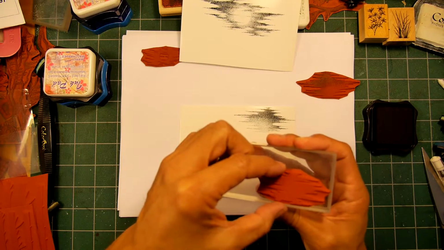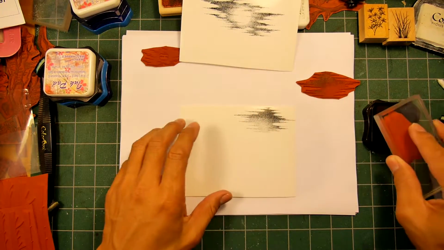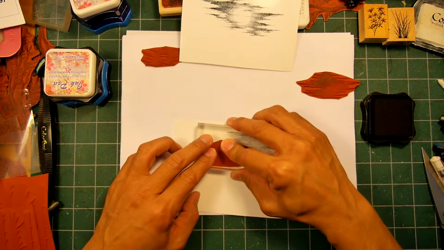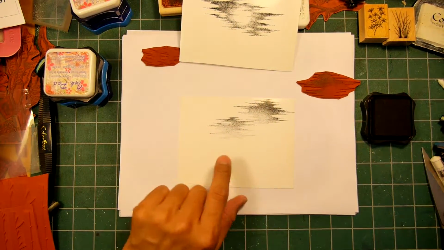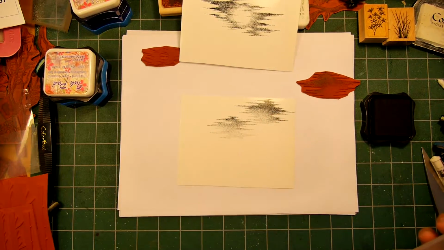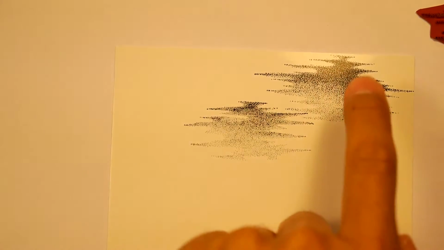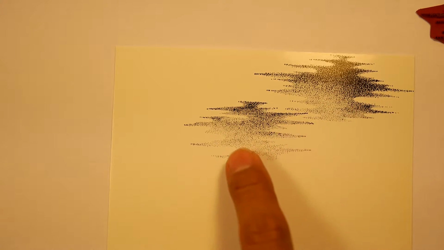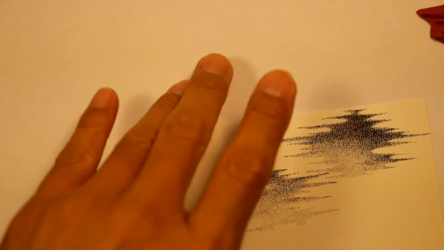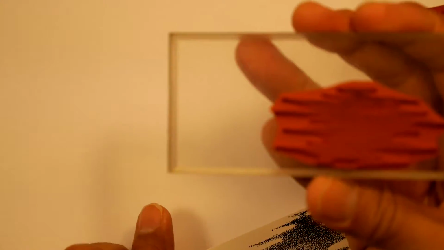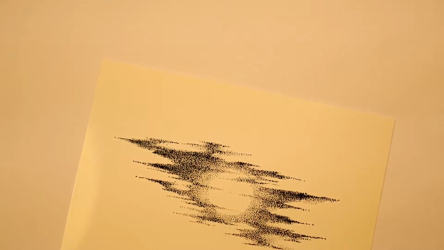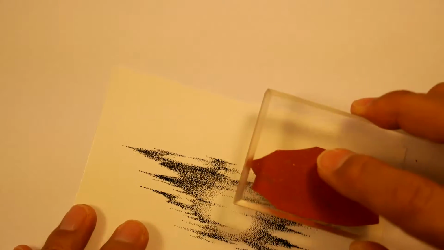Let me try this other one. Okay, one is darker, a little bit more dense than the other one, but they both have that transition in them, okay? And I'll show you why that is right now. Okay, so I have the lighter one right here, the Spooky Cloud Light, I think I called it. And I'll show you why it transitions and why one's lighter than the other.